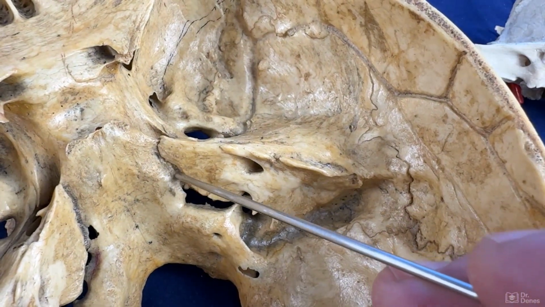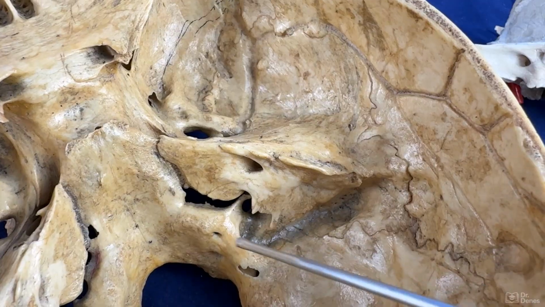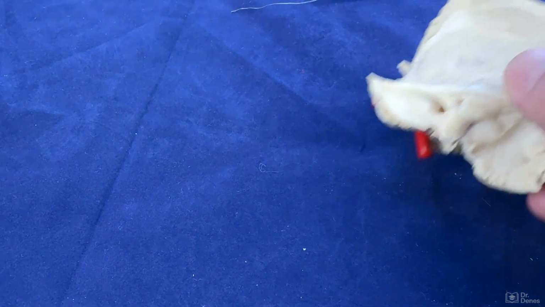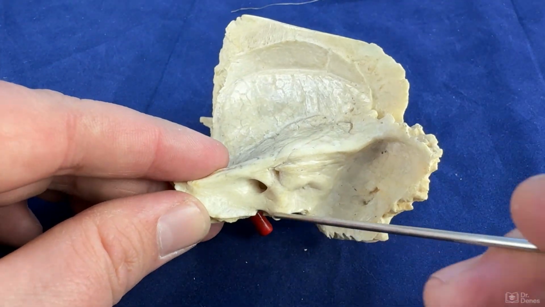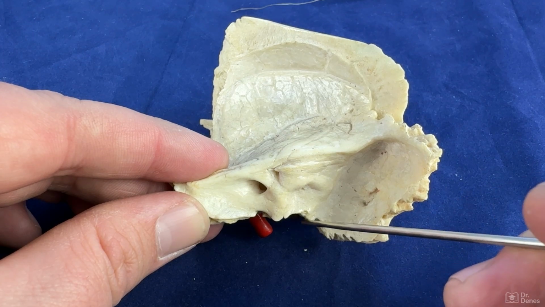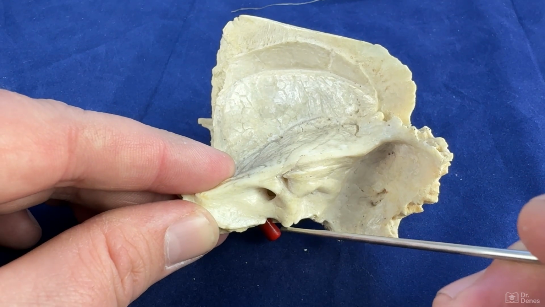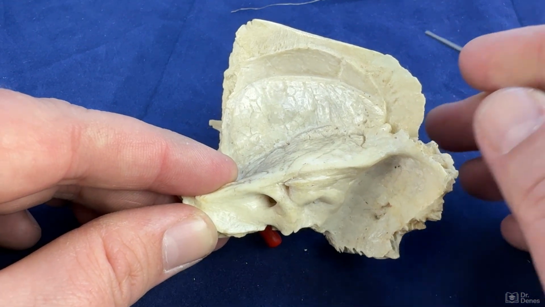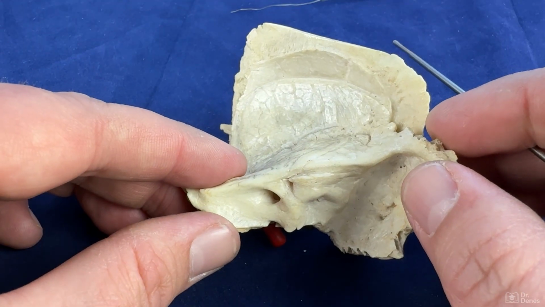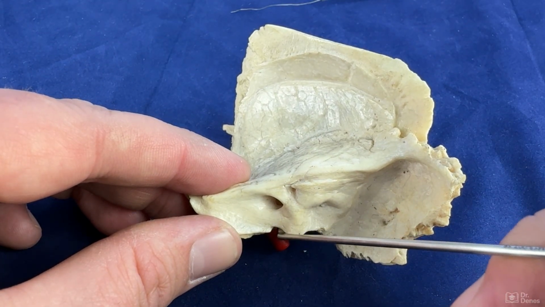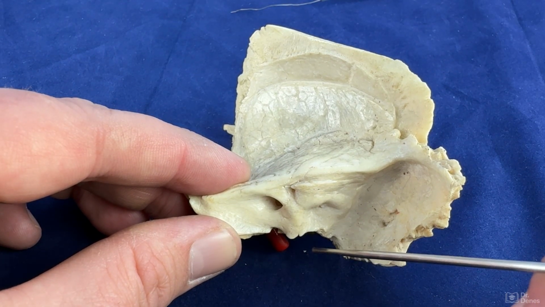So this is the synchondrosis right here, and then we will have the incisura jugularis, the jugular notch right there, with the processus intrajugularis, which is similar to the occipital bone's jugular notch. They together will create the foramen jugulare.